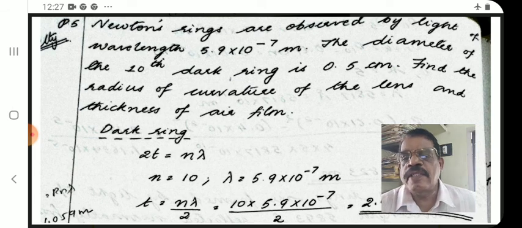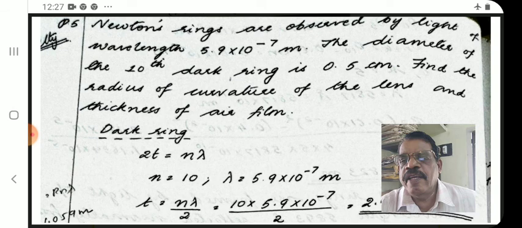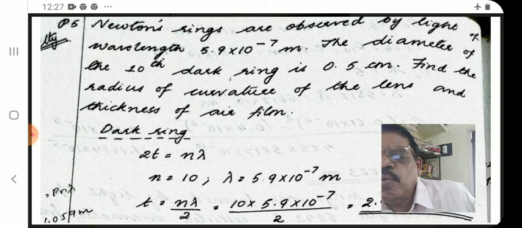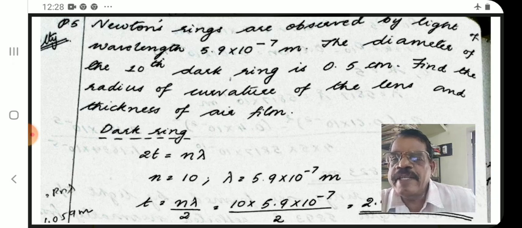When we study theory, we write the condition for dark ring: 2t equals n lambda. Using this condition we can find the thickness.